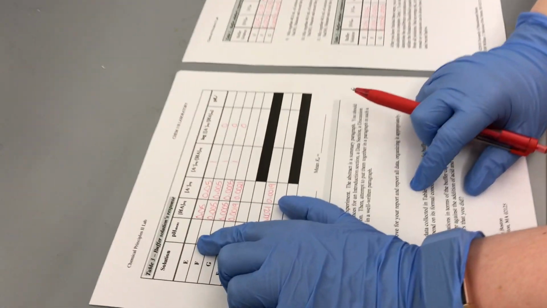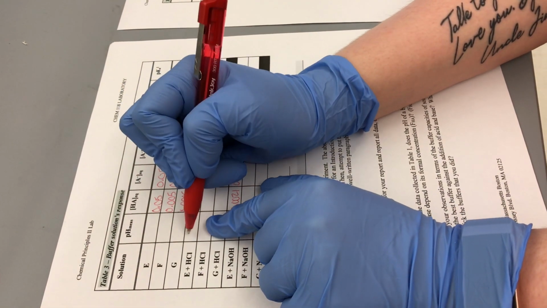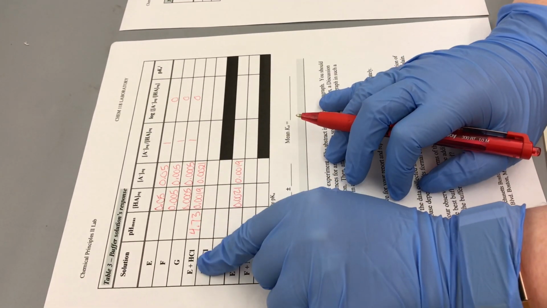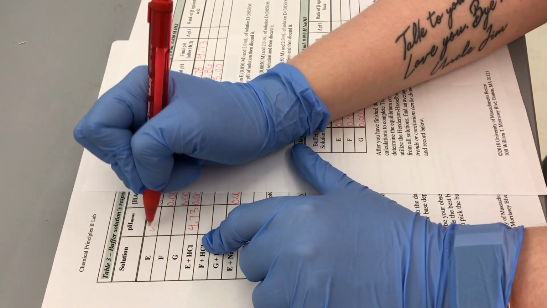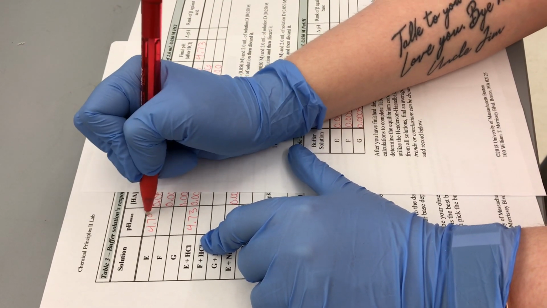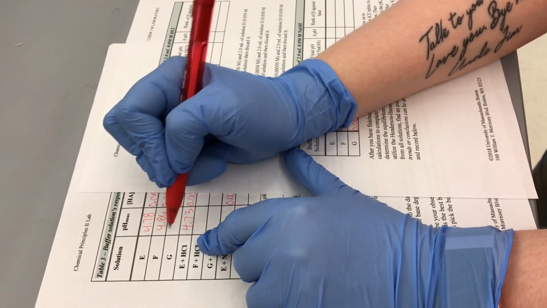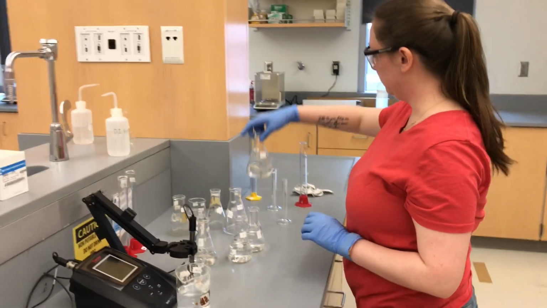And that's also our pH measured for E plus HCl. So all of our initial pHs, 4.78, 4.86, 5.00. All right. So now we can do E plus NaOH.